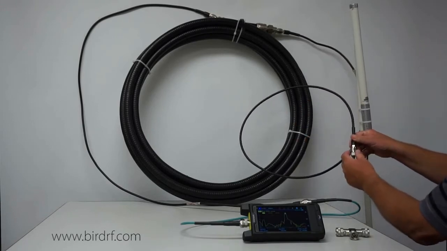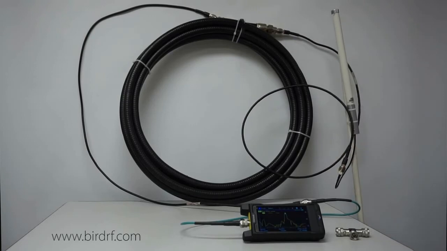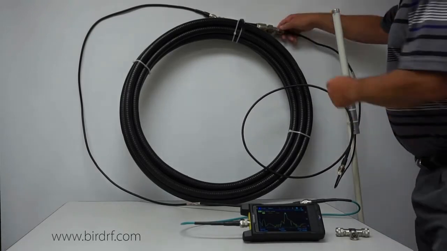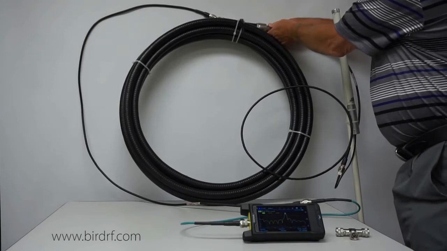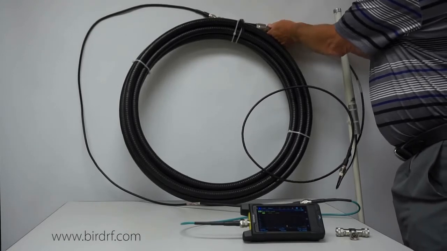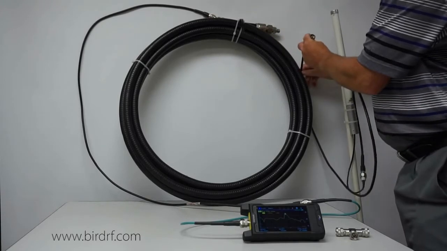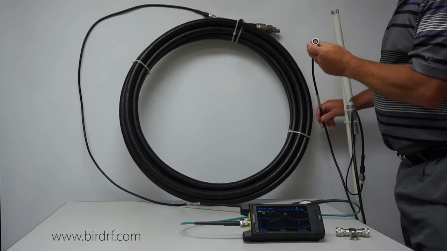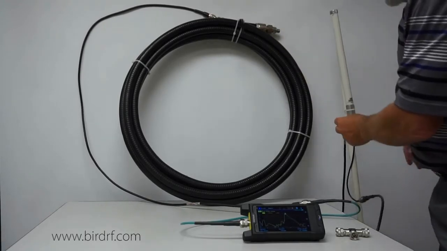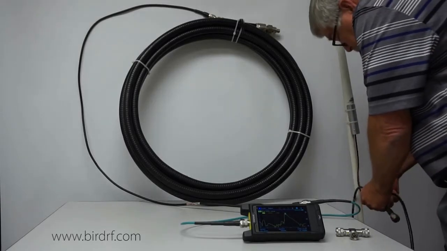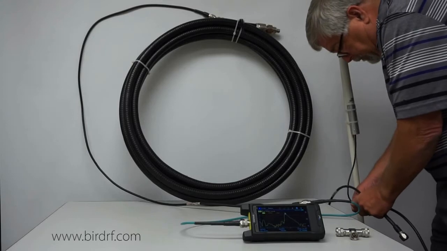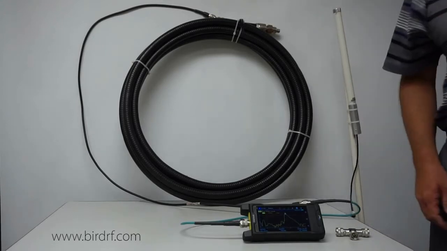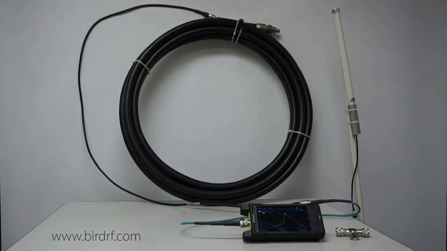So 39 feet comes to the beginning of my top jumper. And it shows me that I do not have a center pin in my cable, so I have a bad cable. So that needs to be replaced.